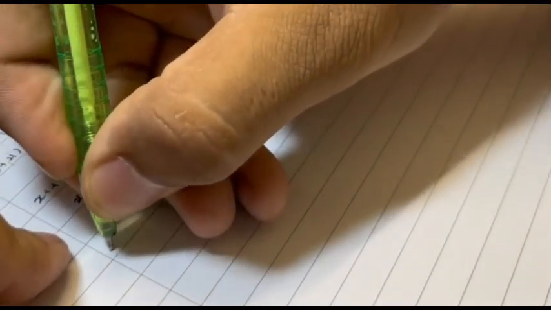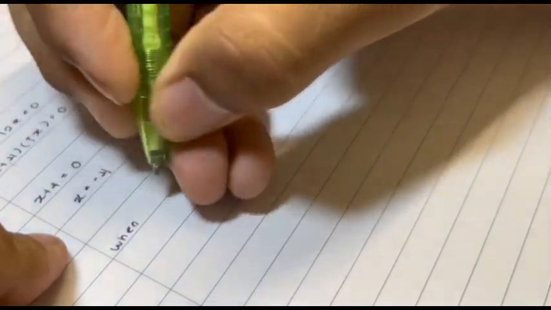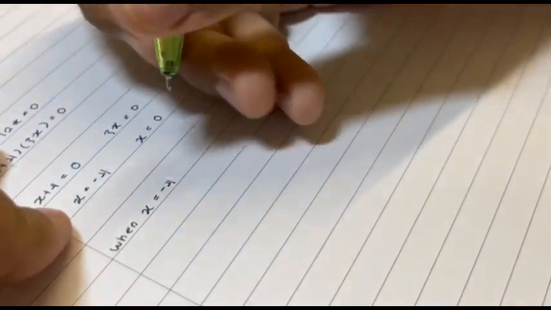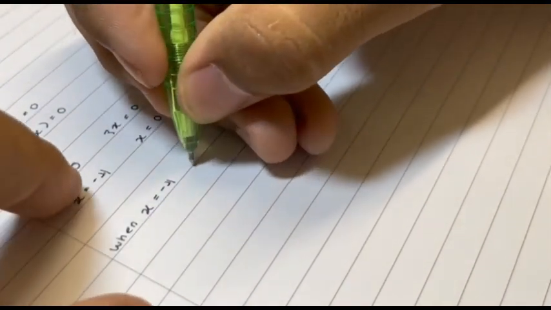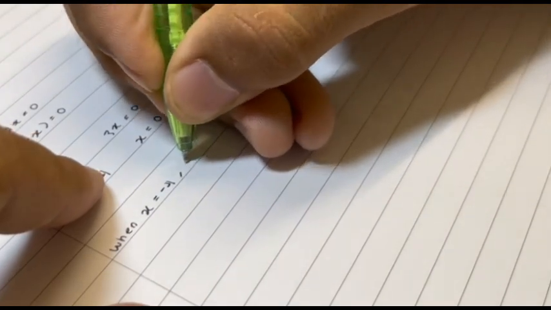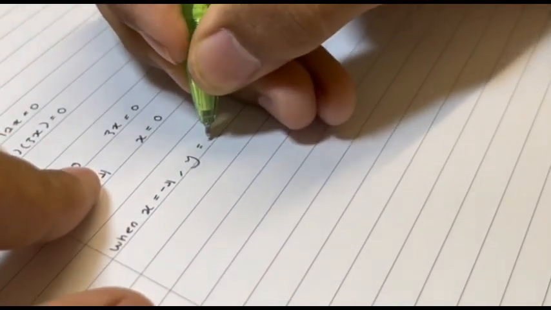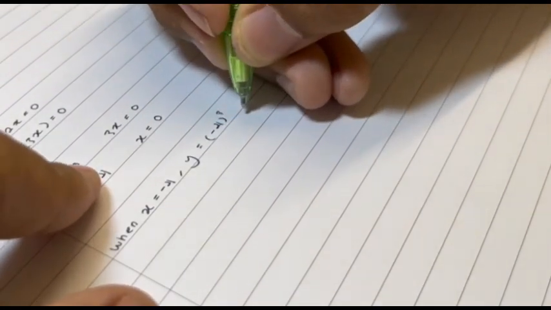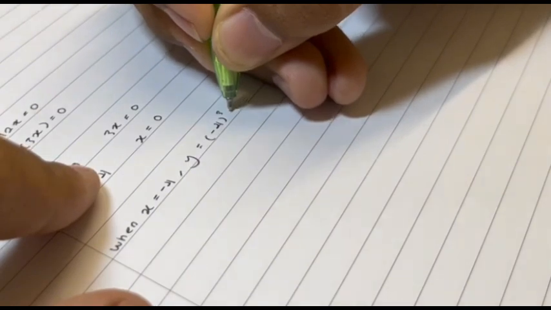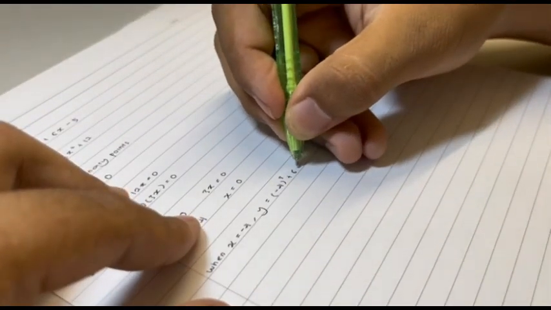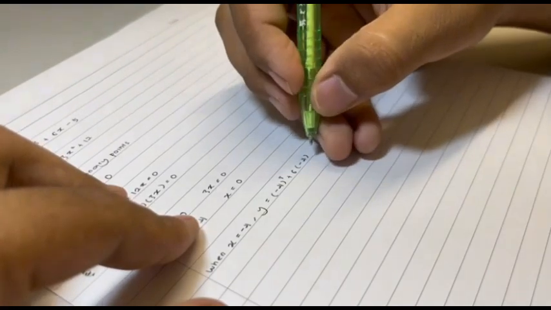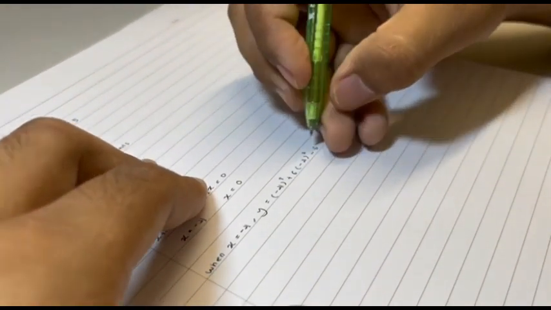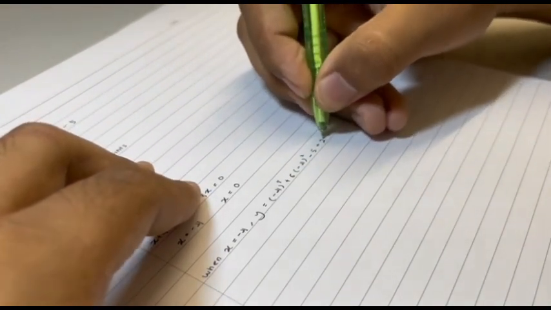So now, when x equals -4, then y equals -4 cubed plus 6 bracket -4 squared minus 5, which equals 27.